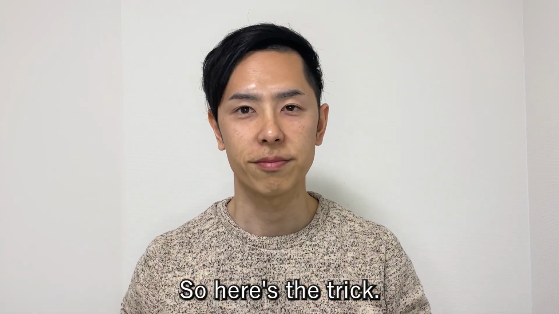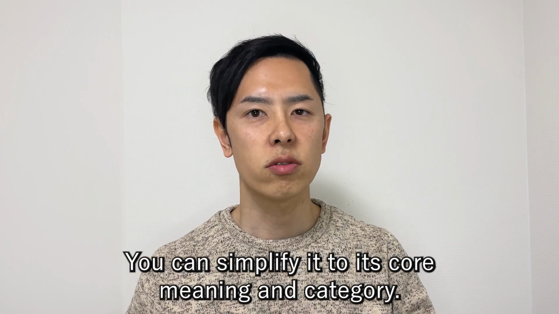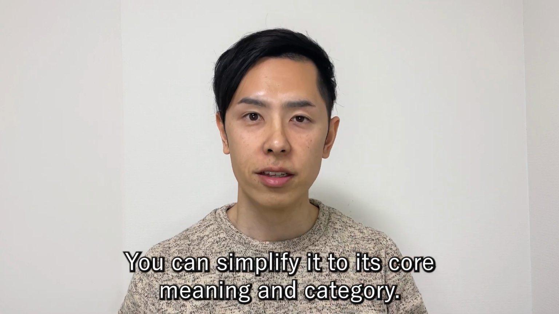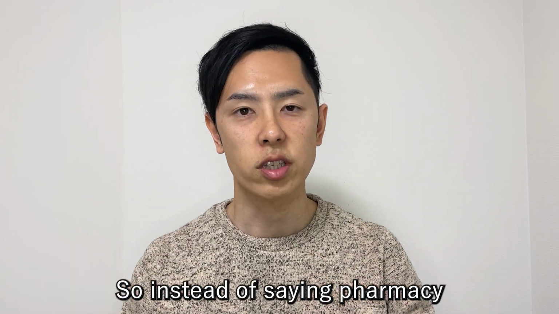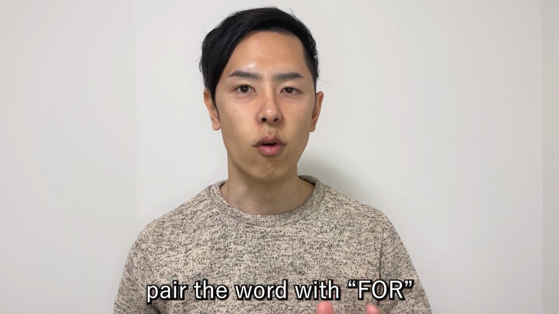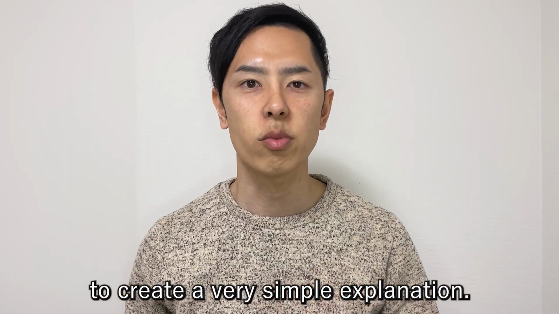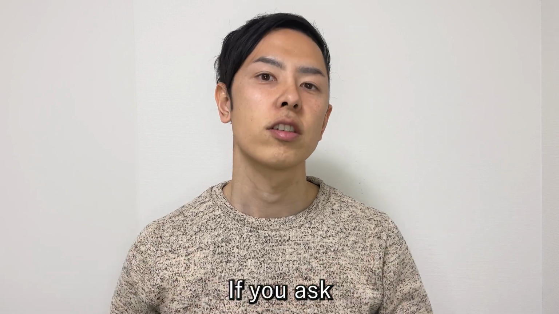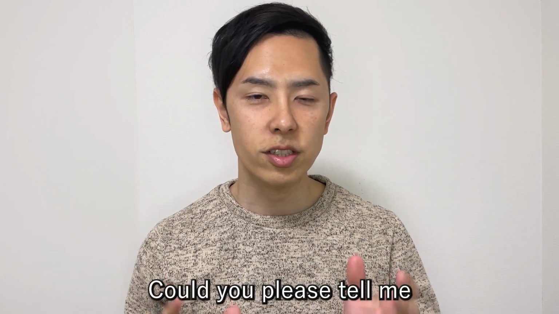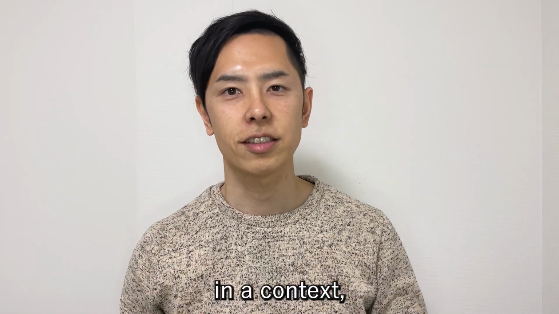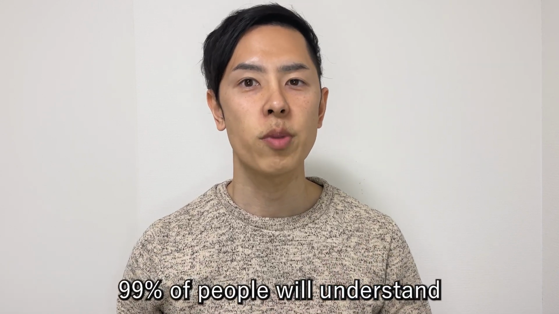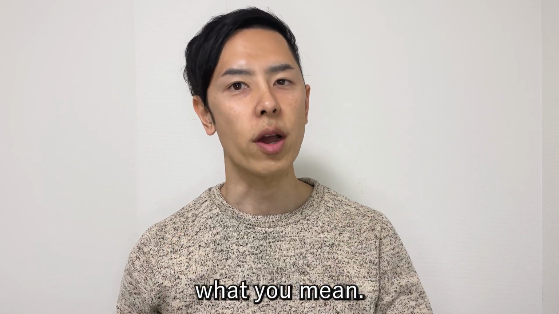So here's a trick. You can simplify it to its core meaning and category. A pharmacy is essentially a shop. So instead of saying pharmacy, you could pair the word shop with for to create a brief, simple explanation. If you ask, excuse me, could you please tell me where the shop for medicine is? In context, 99% of people will understand what you mean.